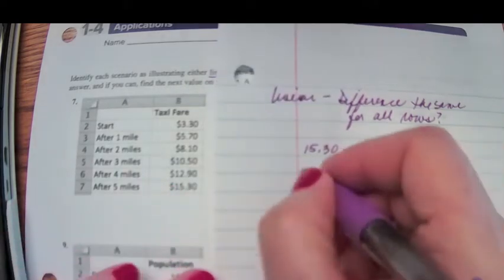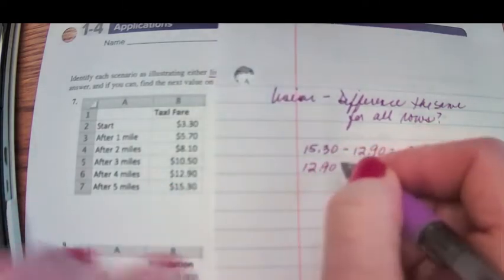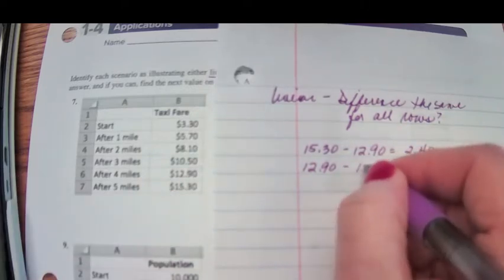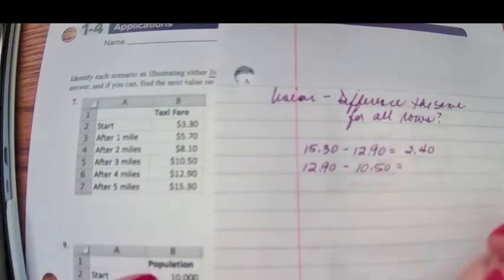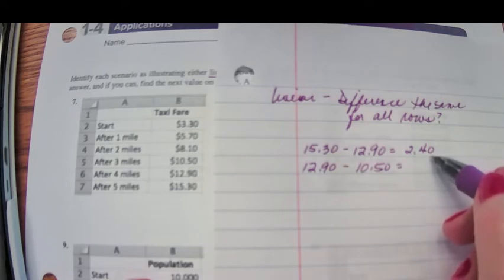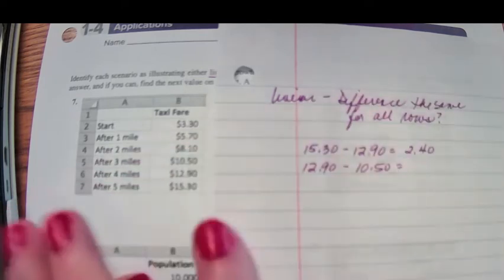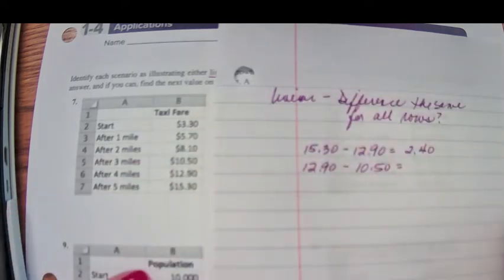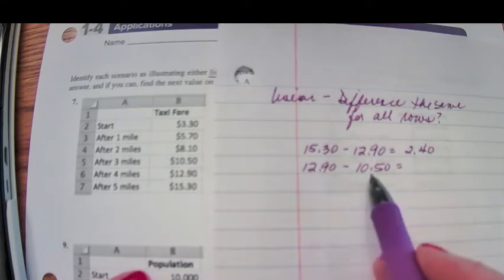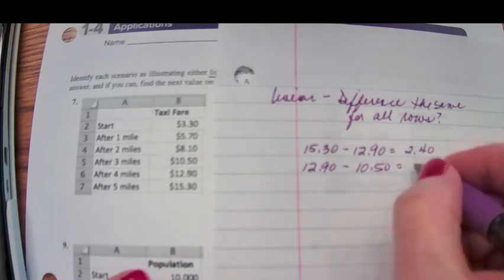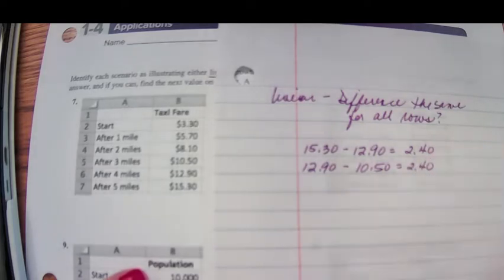So we're going to do 1290 minus 1050. If this is not $2.40, we can just stop and say it is not linear. But on your calculator, 1290 minus 1050 is 240. So we might be having linear growth here.